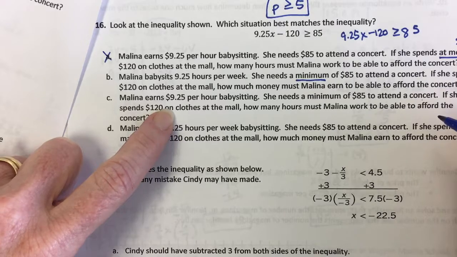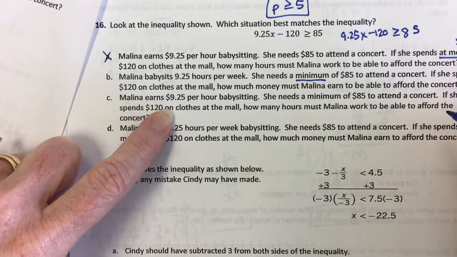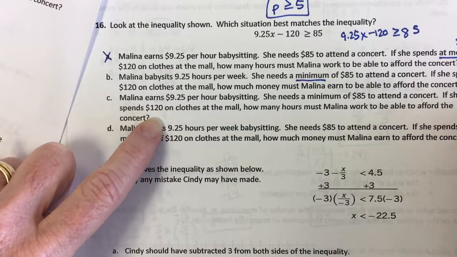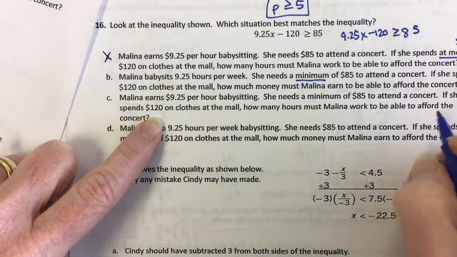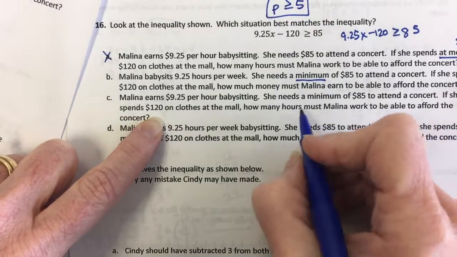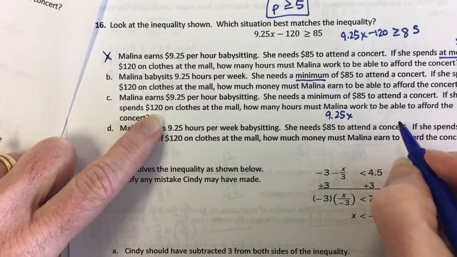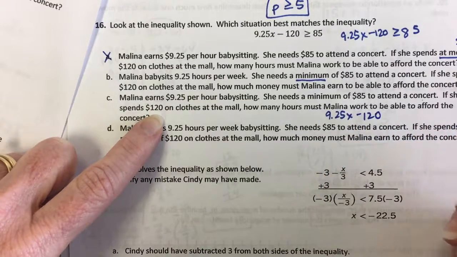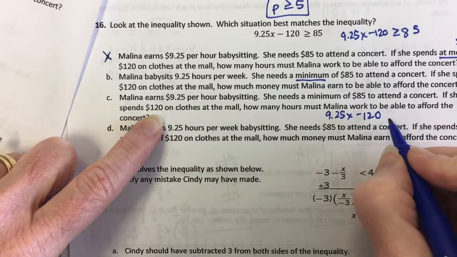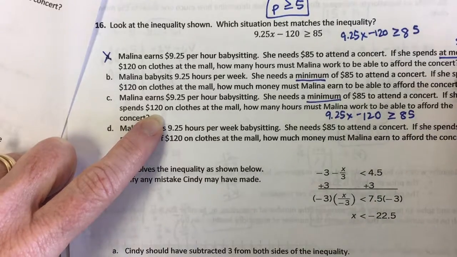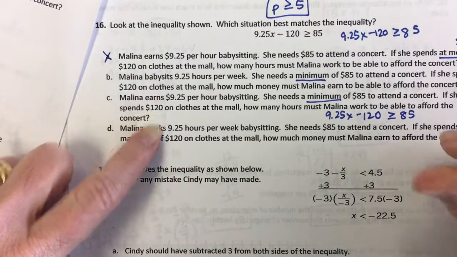Melina earns $9.25 per hour babysitting. She needs a minimum of $85 for the concert. If she spends $120 on clothes at the mall, how many hours must Melina work to be able to afford the concert? All right, so she's working $9.25 per hour. She's spending $120 on clothes at the mall, and she needs a minimum. So again, minimum, it's going to be greater than or equal to 85. All right, so I need to look at those more closely because it looks like they're both the same.